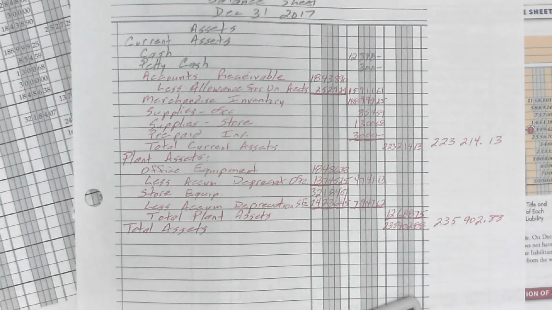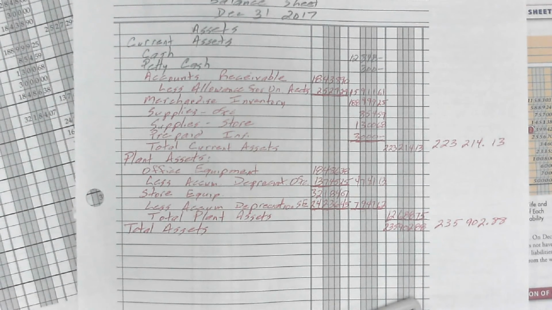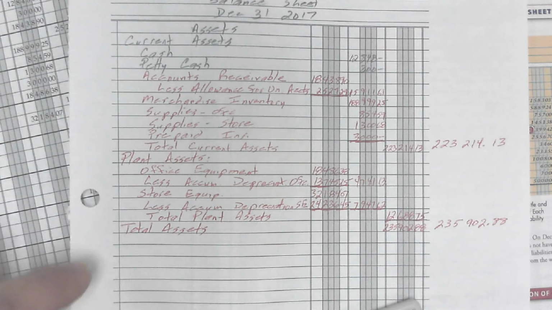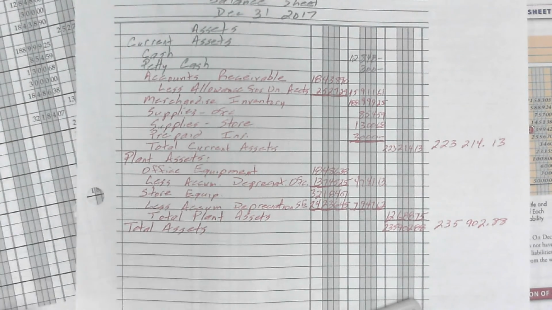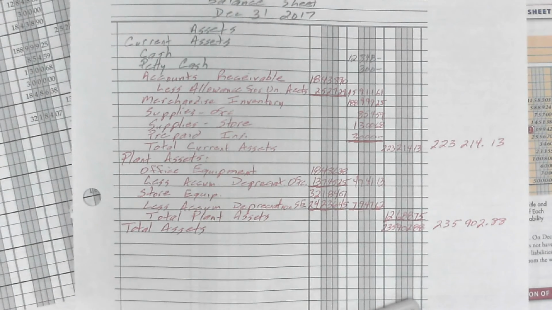So there's what you should have for the first half of this. So what I'm going to do now is I need to stop the video for a few minutes, and then I'll make an additional video for part 2 for the bottom half of this balance sheet.